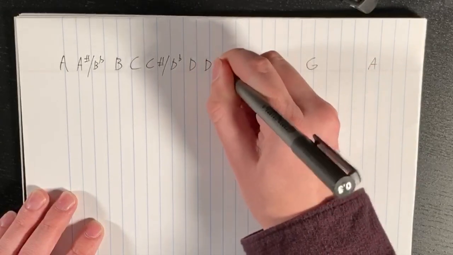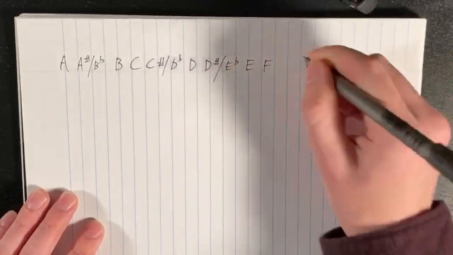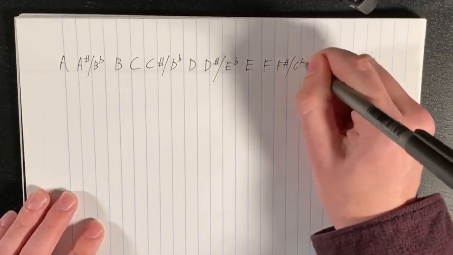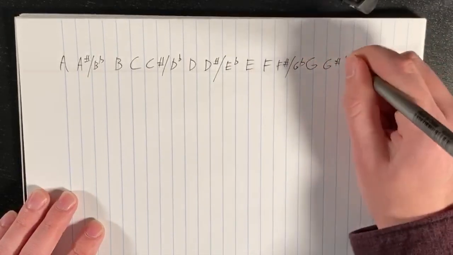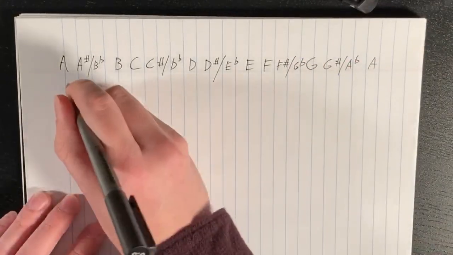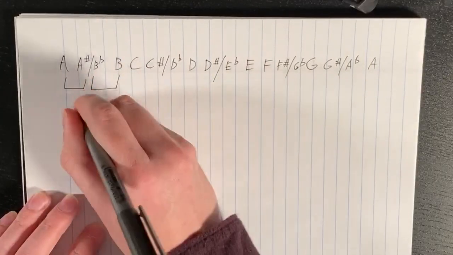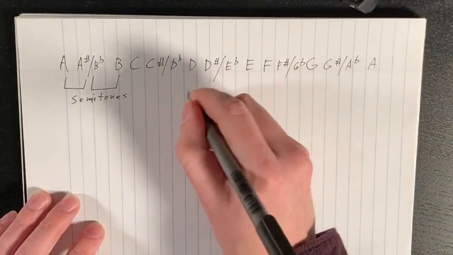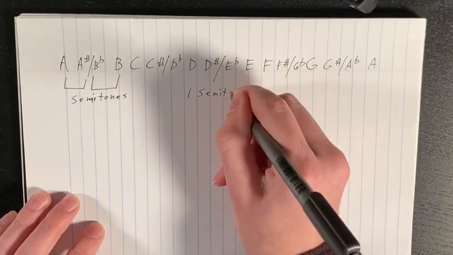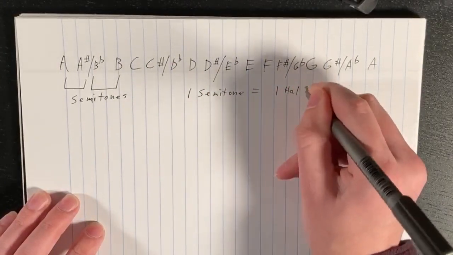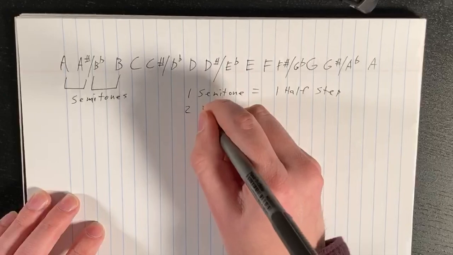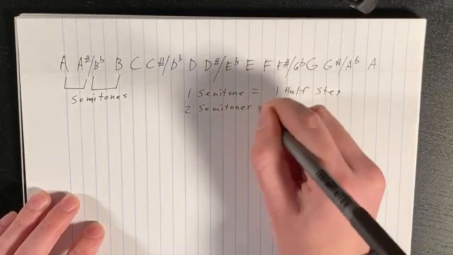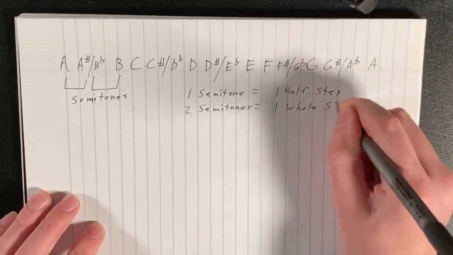Then between C and D, we have C sharp and D flat, D sharp and E flat between D and E, and F sharp and G flat between F and G, and finally G sharp and A flat between G and A. Now the notes that are directly next to each other, like A and B flat, or B flat and B, are called semitones, and 1 semitone is going to equal 1 half step. 2 semitones is going to equal 1 whole step.